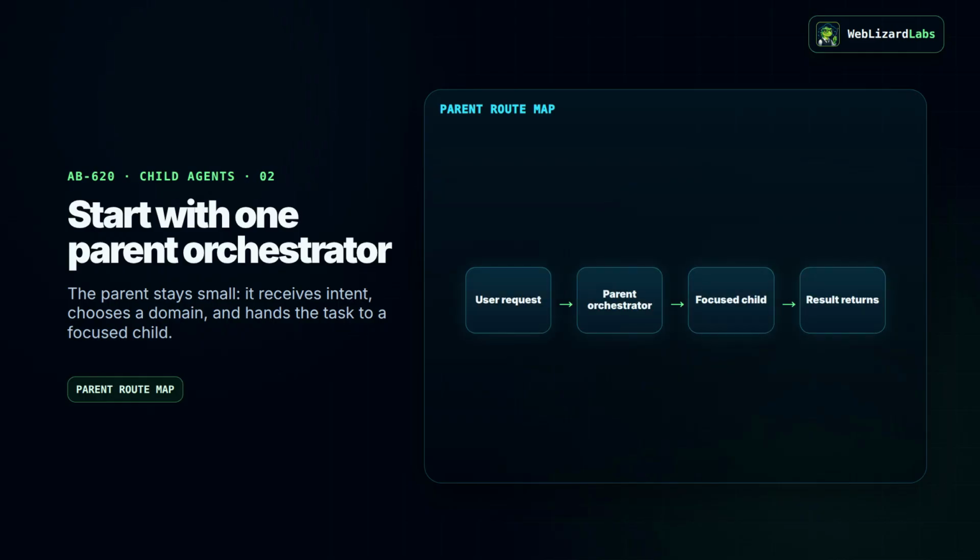Start with the parent orchestrator. The parent should not become one giant agent with every instruction, every tool, and every knowledge source competing at the same level. It receives the user request, decides which domain should handle the task, delegates to the focused child agent, and then continues the conversation when the child returns a result.